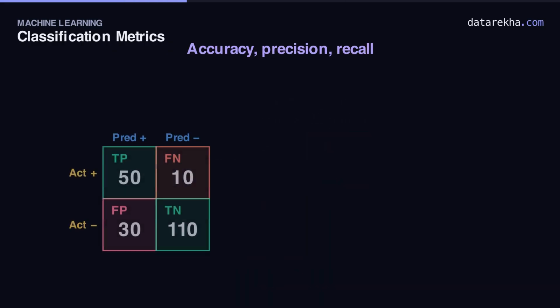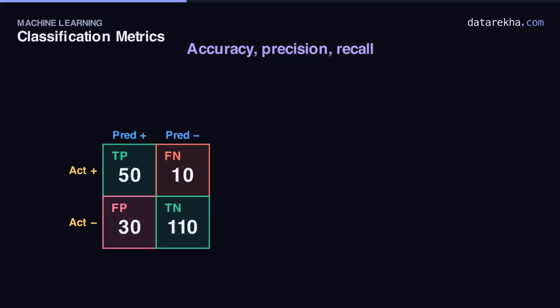Let's put real numbers in. Picture 200 patients tested for a disease, with the disease as our positive class. The model gets 50 true positives, 30 false positives, 10 false negatives, and 110 true negatives. First, always check the total. Add all 4 cells: 50, 30, 10, 110. That's 200, exactly our number of patients. The matrix accounts for every one.